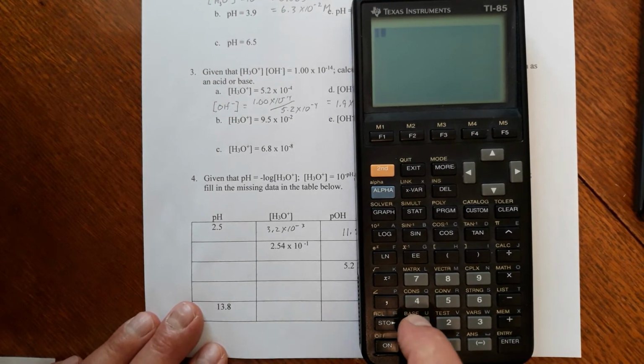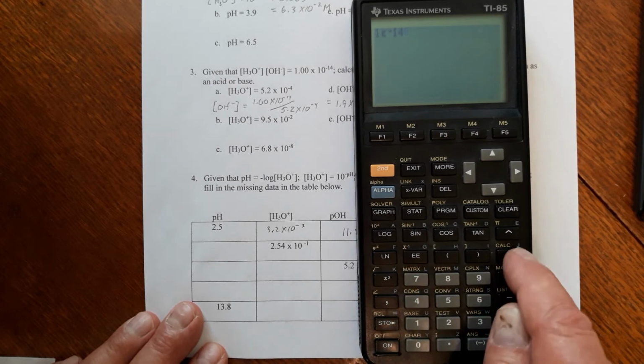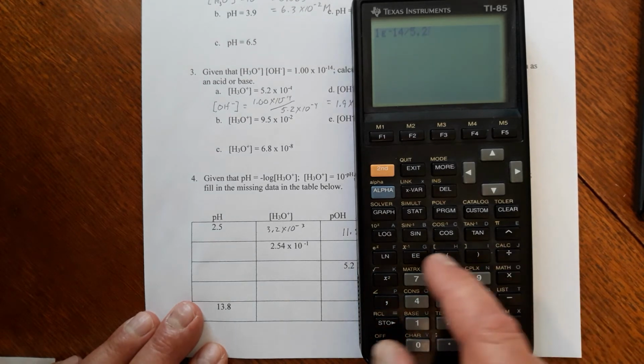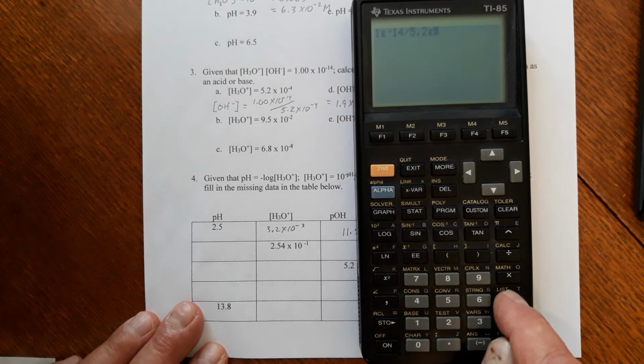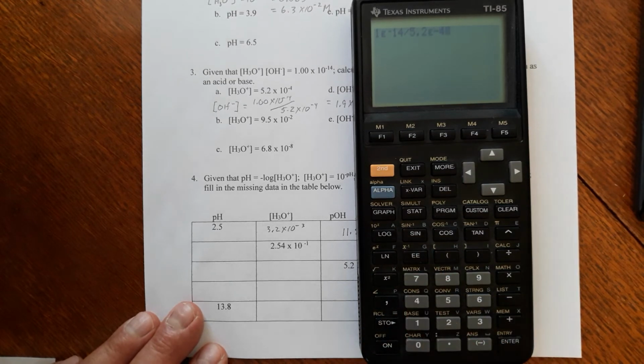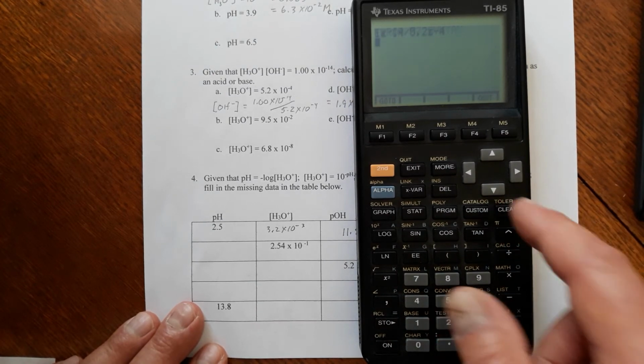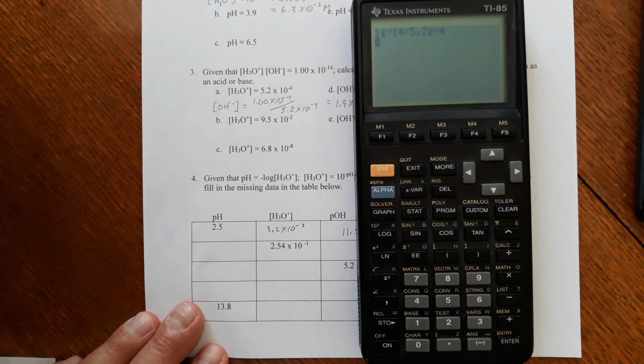So you go 1 times 10 to the negative 14th divided by 5.2 times 10 to the negative fourth, equals. Oops, I know what I did wrong. I'll pretend like I did it on purpose.